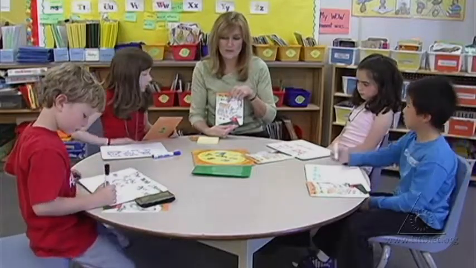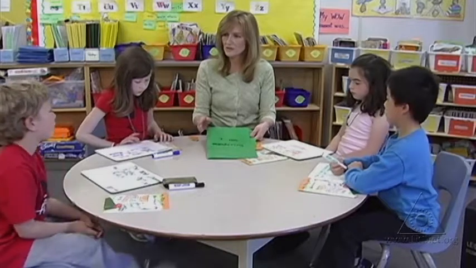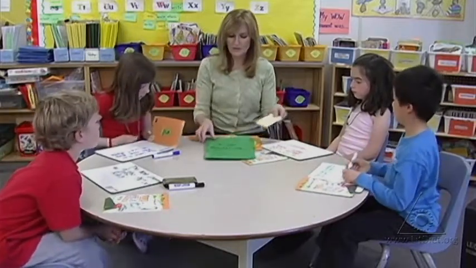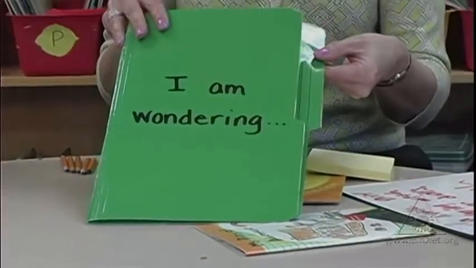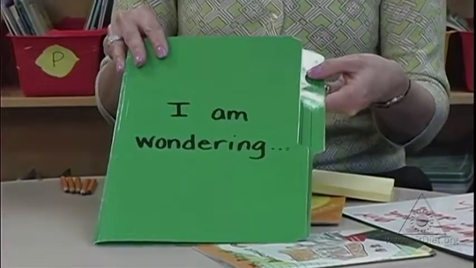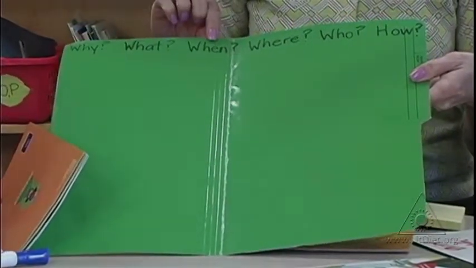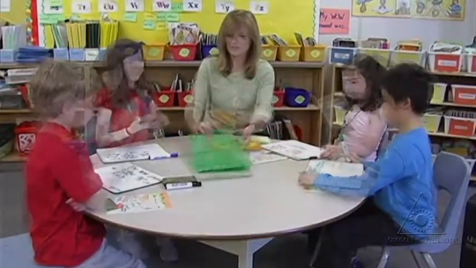We're going to read a few pages, but this time, as we're reading, if you wonder something, you're curious about something, you have a question about something, your question will go on your sticky note, and in the I am wondering chart, we can place our questions in the right heading. We can look for the why, what, when, where, who, or how. So let's start reading.